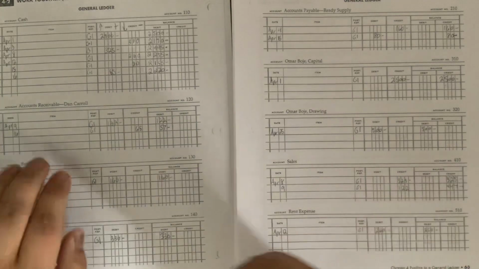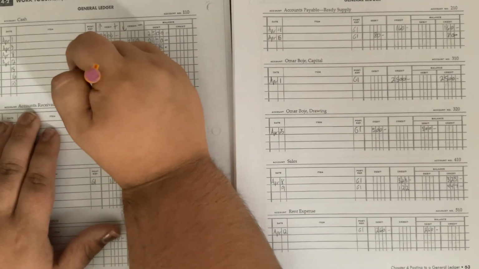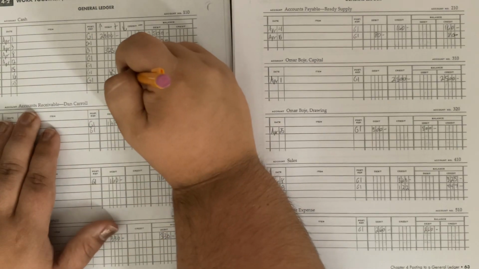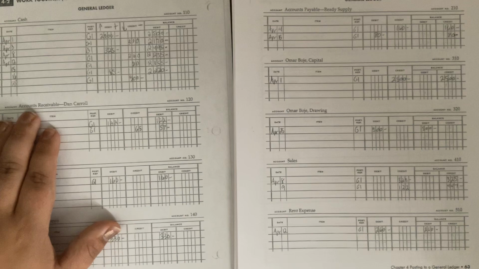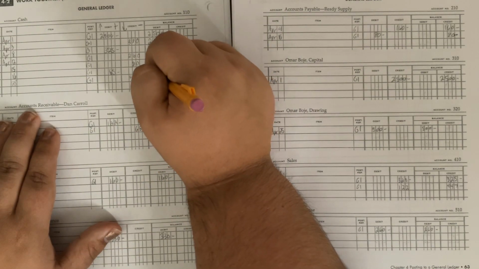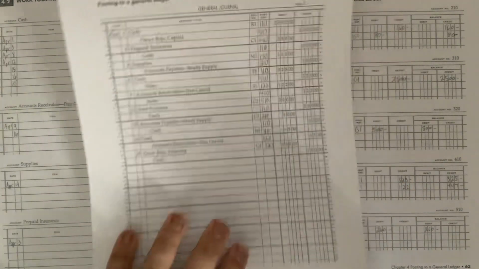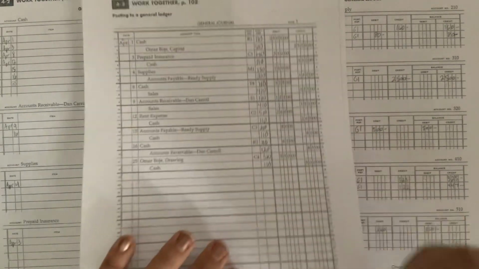Cash goes down. So again, the 25th. G1, a credit of $500 gives us $1,720 with an account of 110.